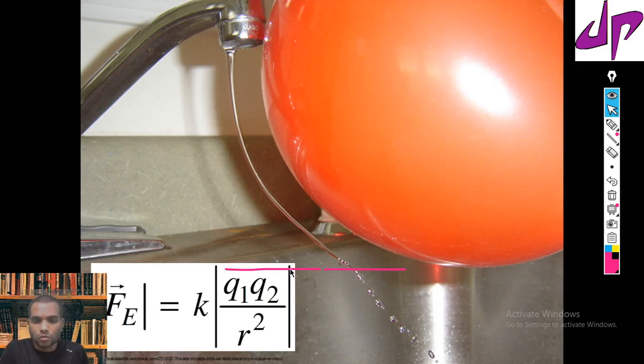If you bring the charged balloon close to the water, you can see the water stream is bending towards the charged object.